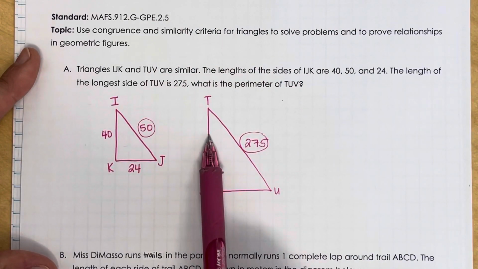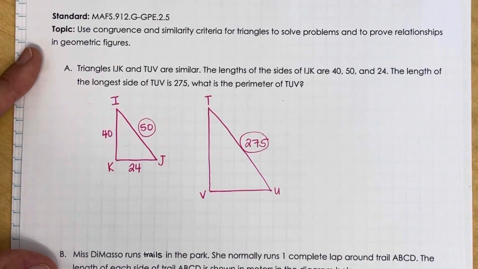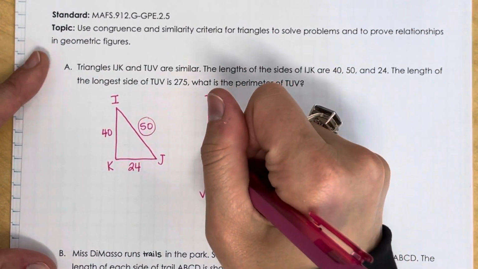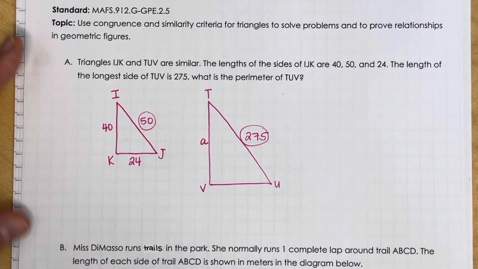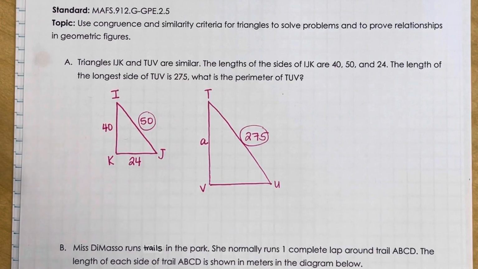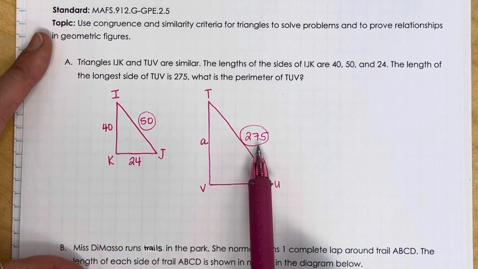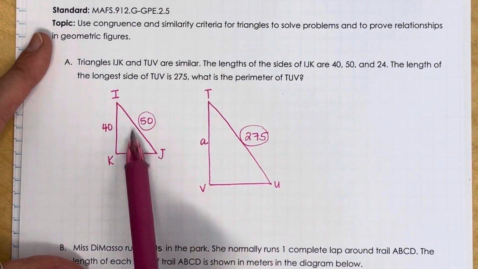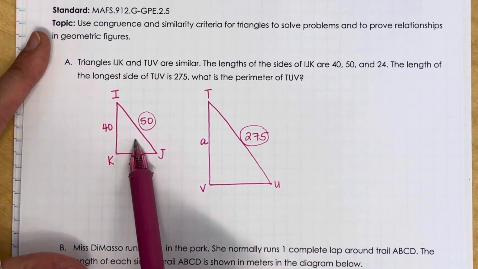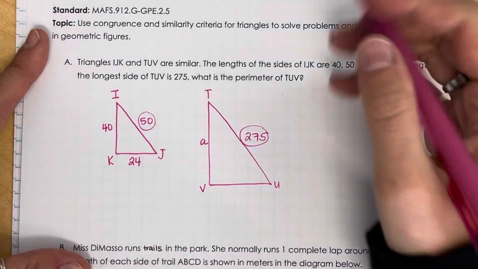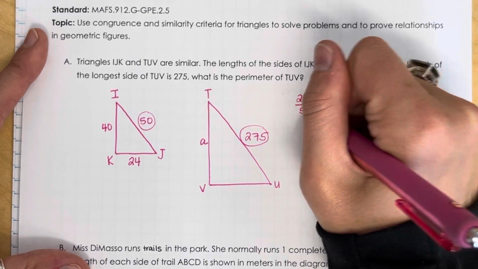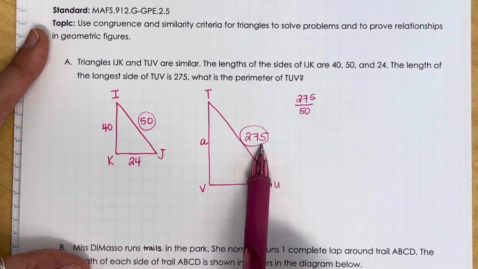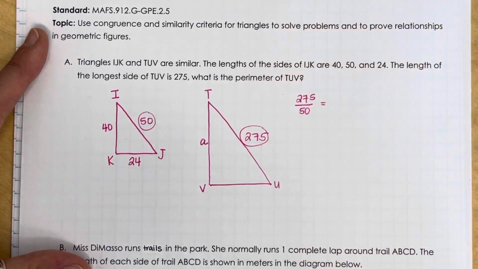And now we're going to figure out the other two side lengths so that we could figure out what the perimeter is. Now, I'm just going to put a lowercase a here, because that's what I'm going to try to solve for first. And so all I'm going to do is create proportions, or different fractions, to try to solve for my unknown variables. So I'm going to take my big number and divide by my smaller one. And it doesn't matter what order you go in as long as you keep the order the same. So I'm going to take 275 and divide it by 50, right? Because these are the two that are in the same position.